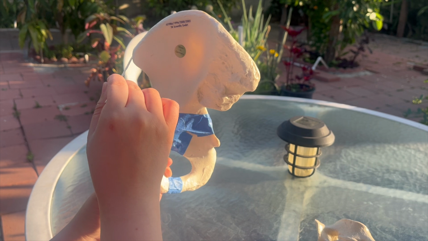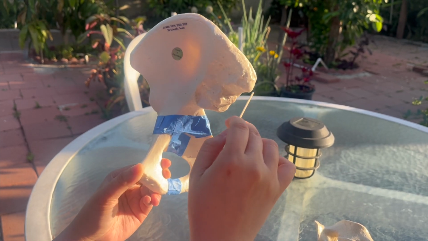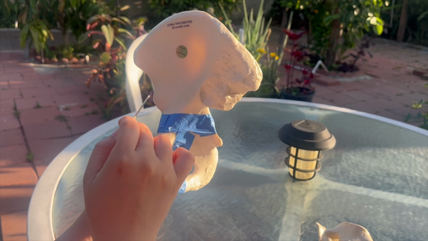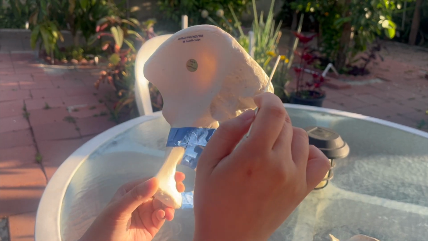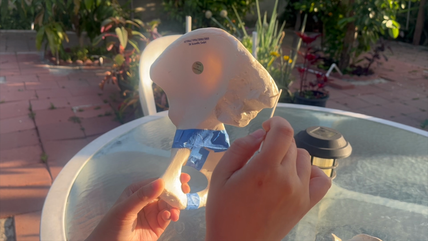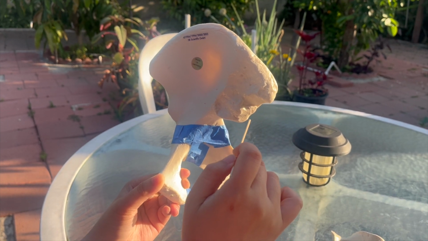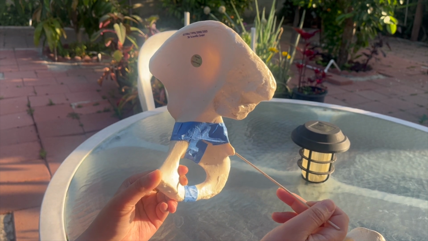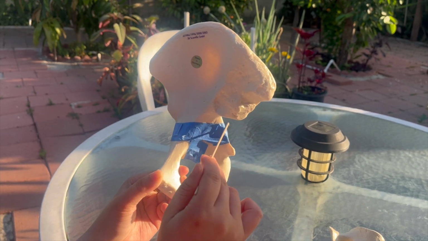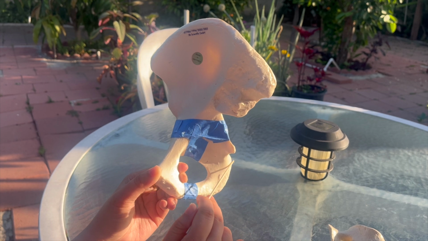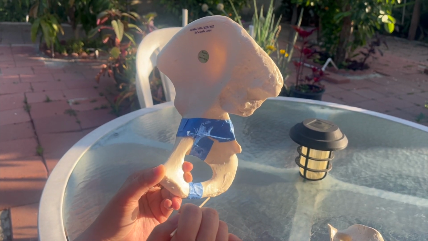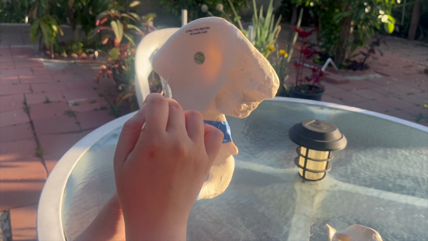The anterior portion is here. The posterior portion is here. So this would be your anterior superior iliac spine, anterior inferior iliac spine, posterior superior iliac spine, and posterior inferior iliac spine. This right here would be your ischial spine. This is the greater sciatic notch. This is the lesser sciatic notch. This is the obturator foramen. Again, this is the ischium, this is the pubic, and this is the ilium.